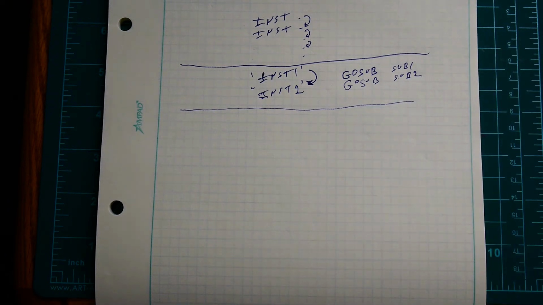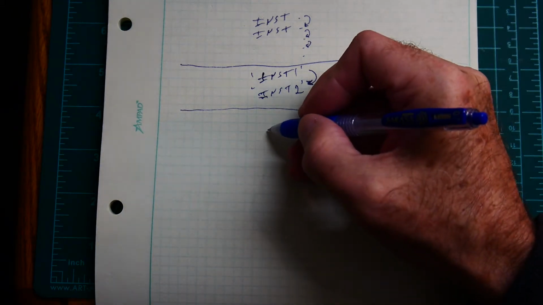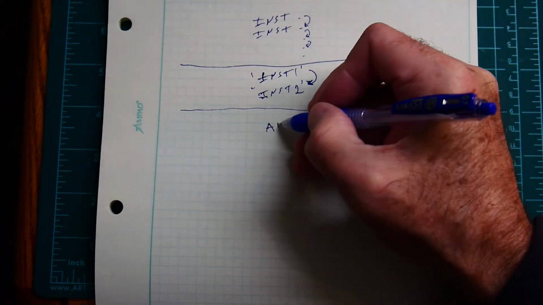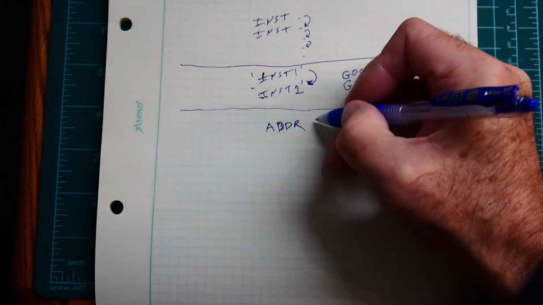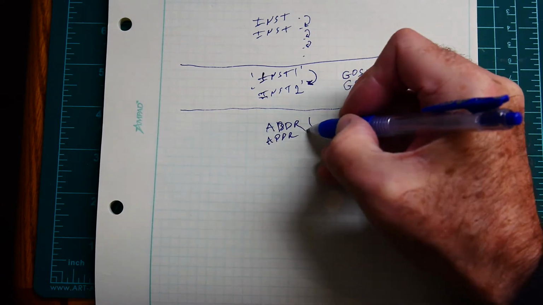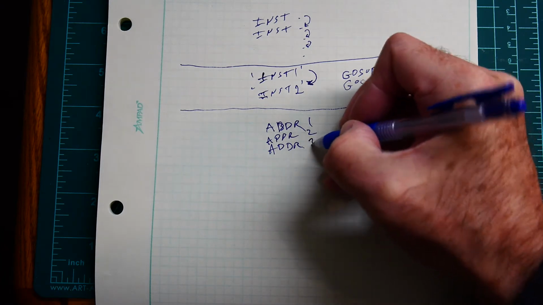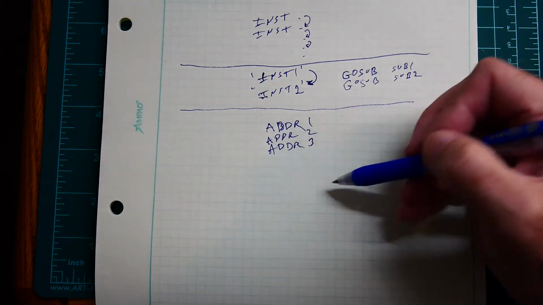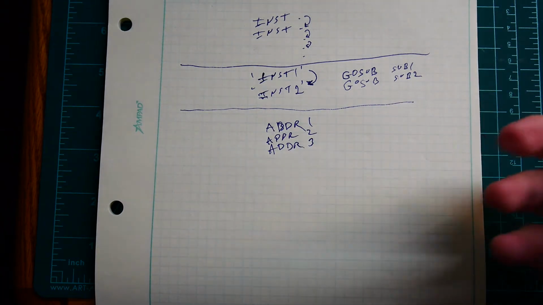So what if we just put in a bunch of addresses? What if we had some programming language, address 1, address 2, address 3. What if all we did was have a list of addresses? Address 1, address 2, address 3, and that's our programming language.